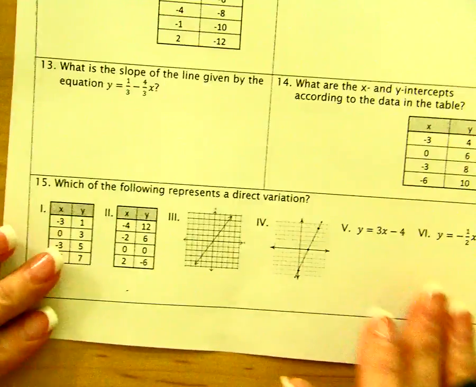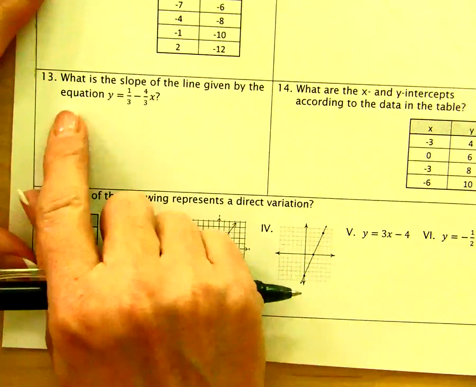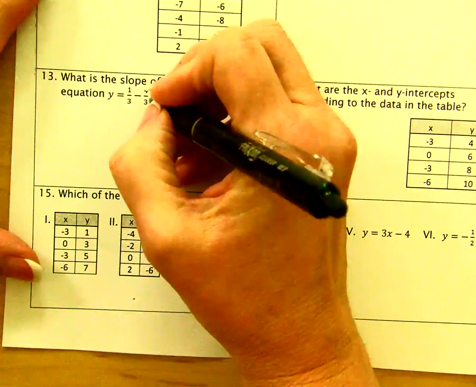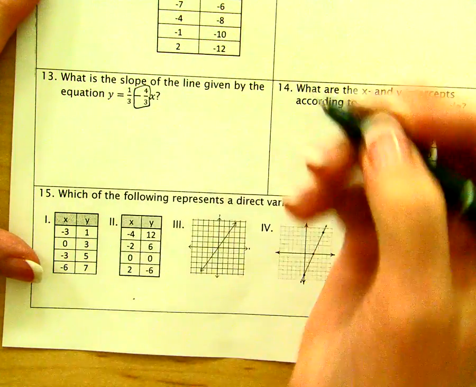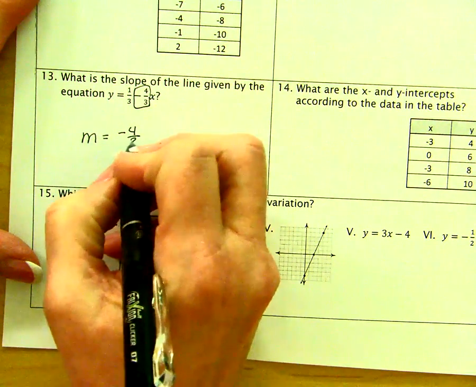The final three questions down here at the bottom on the back, numbers 13, 14, 15, are what we will be covering. So on number 13, they ask us to find the slope of a line given an equation. Remember that slope is always the coefficient of the x term. So here's our slope. So we just write down m equals -4/3.